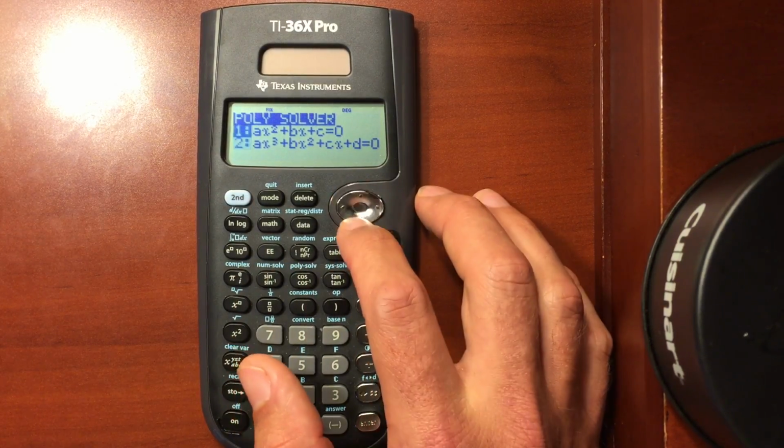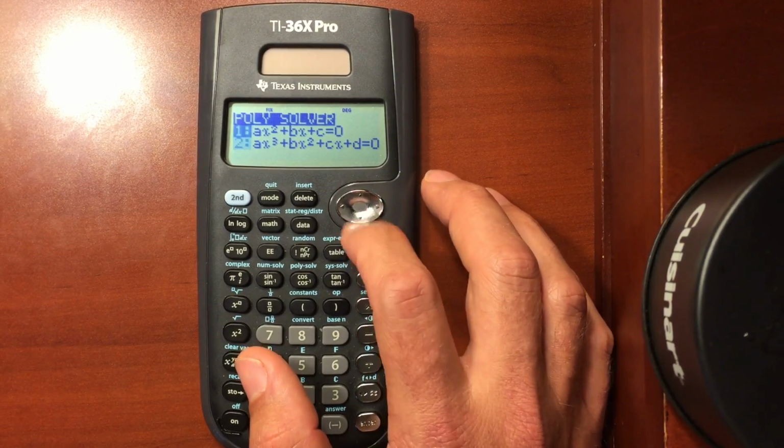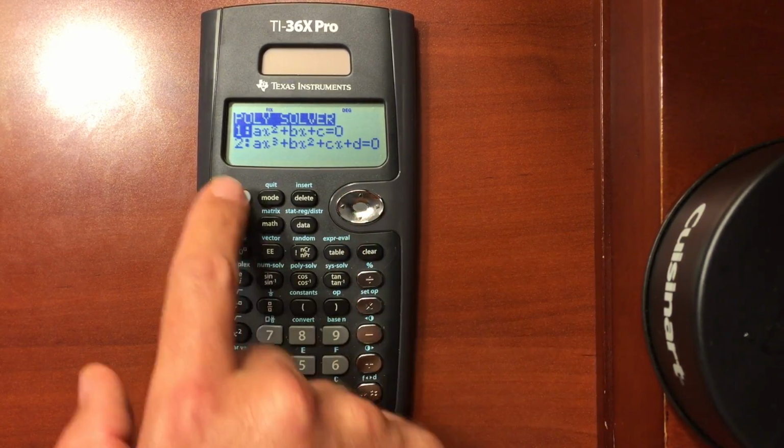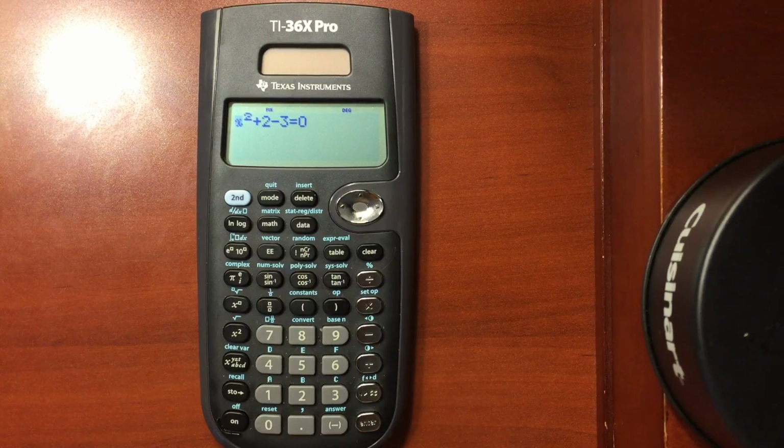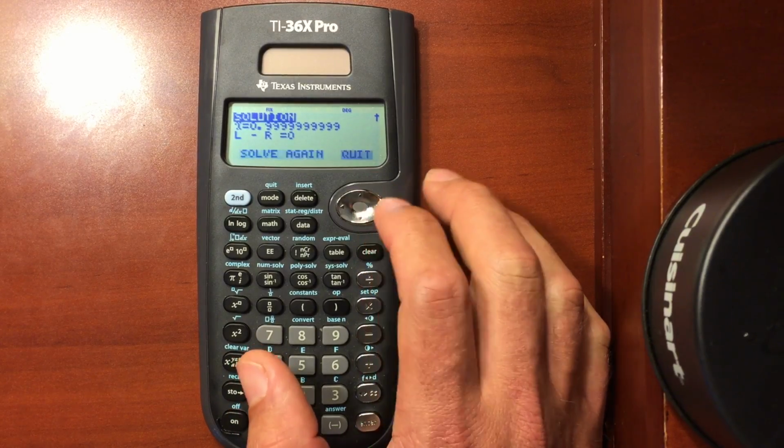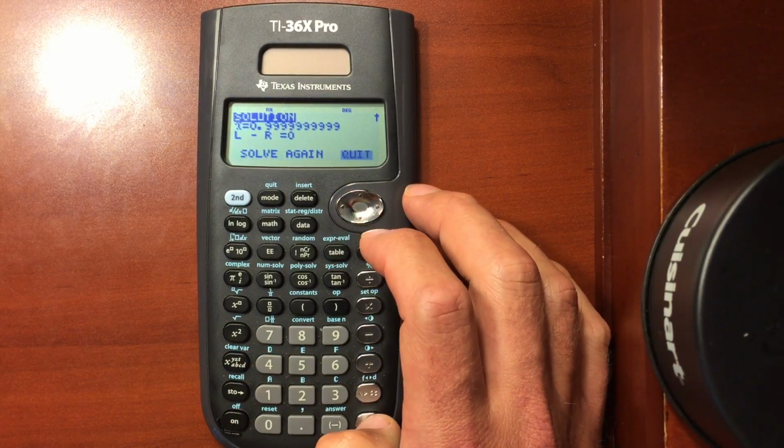Polysolve. So that gives you several polynomials, third order, second order, and you can solve for those. Numeric solve, you can put in any expression you want here, and it will solve it numerically. So that's handy for some operations. So x equals 1 solves that equation.